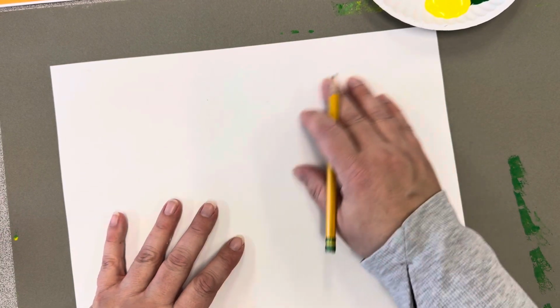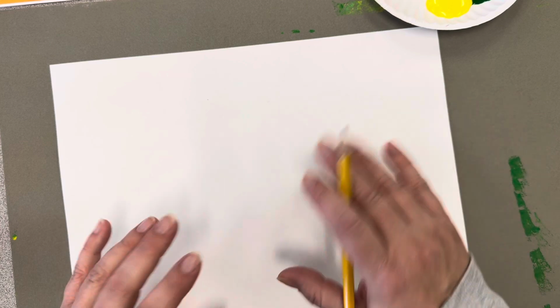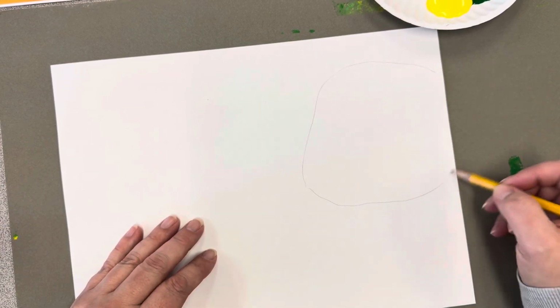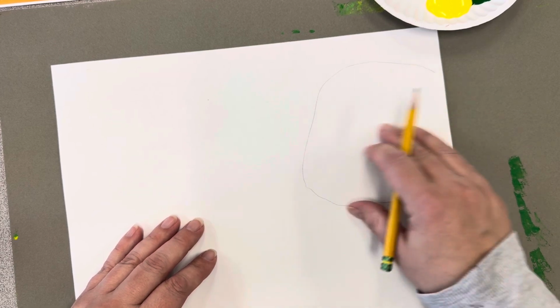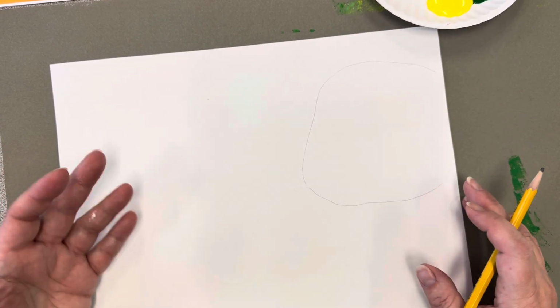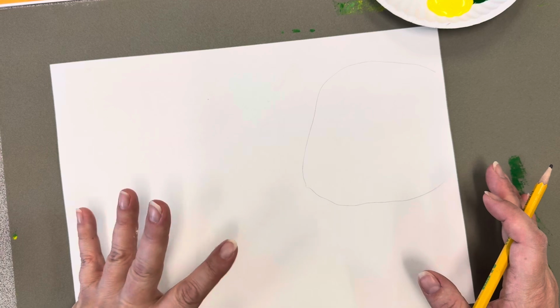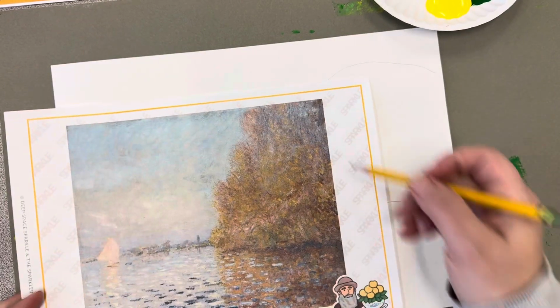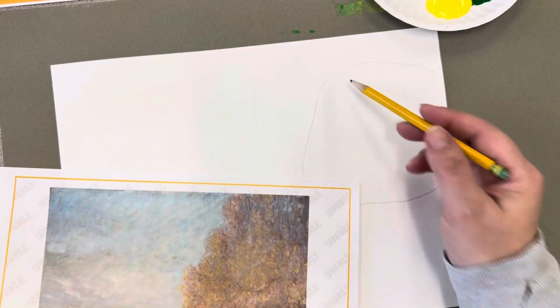So the first thing I'm going to do really, really lightly, I'm not trying to draw details. I'm just going to draw this space right there. That's where the island or peninsula, whatever you're deciding to do. Now, you can change it. You don't have to do the exact same thing as me, but I'm basing mine off of his. So his goes all the way up, mine went a little lower.